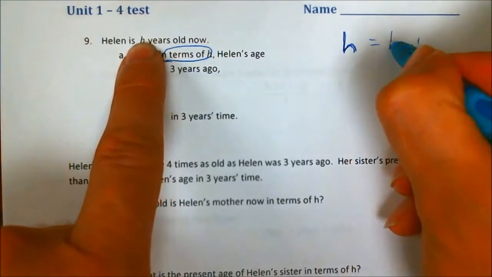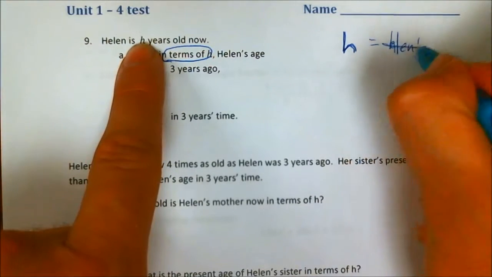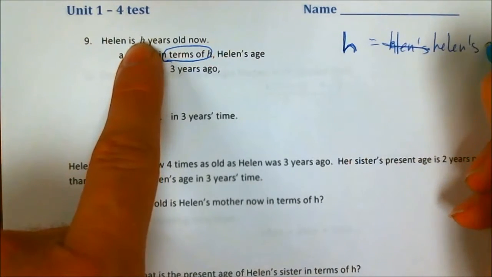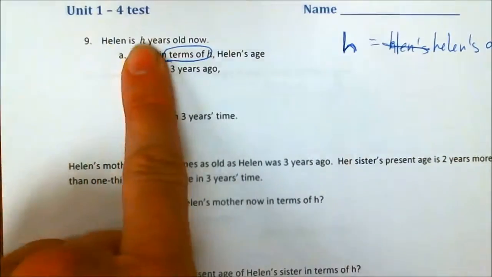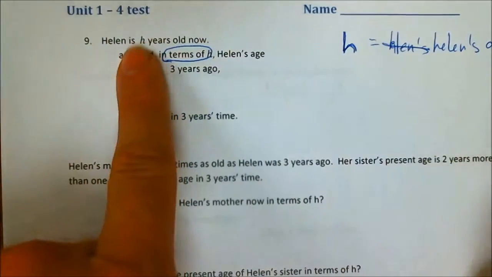I'm getting a little tired. Yeah, I should be. It's 1 o'clock in the morning.